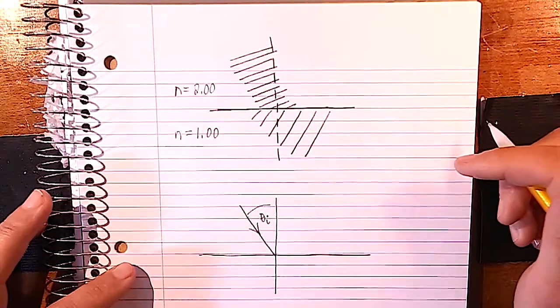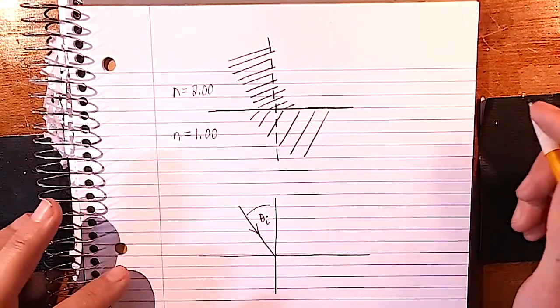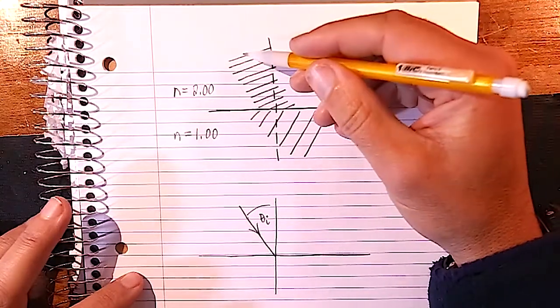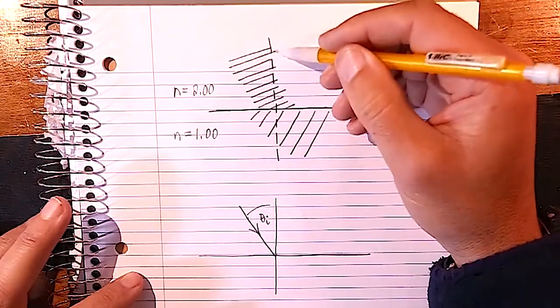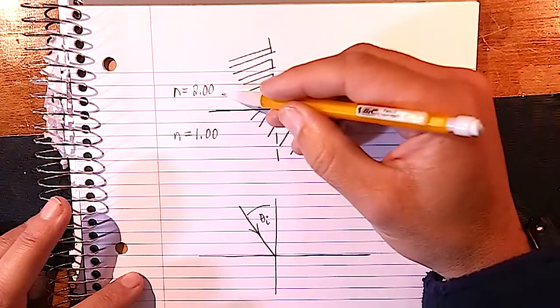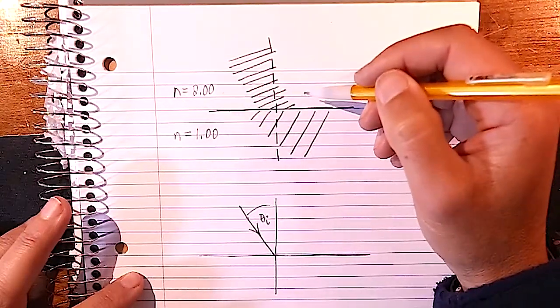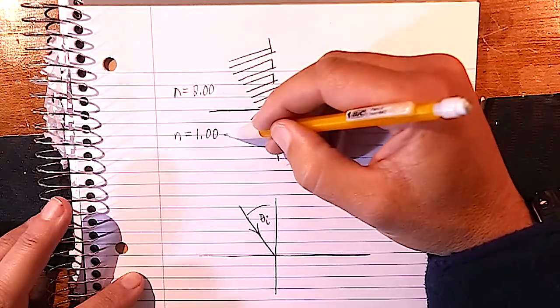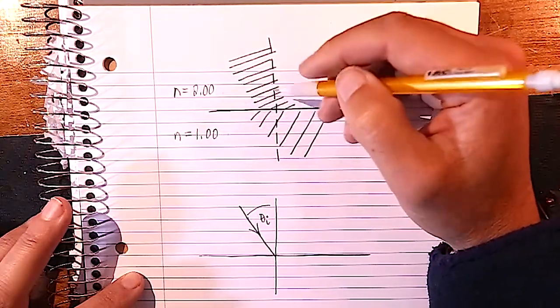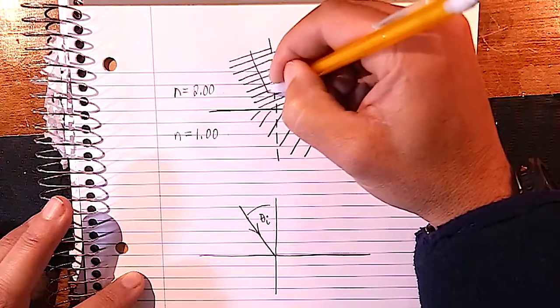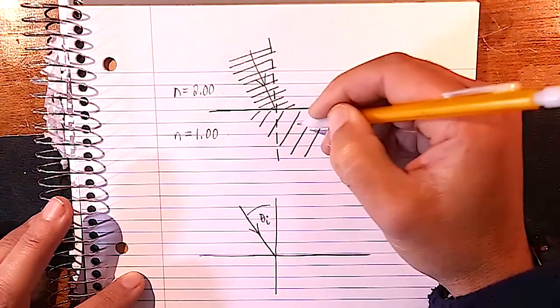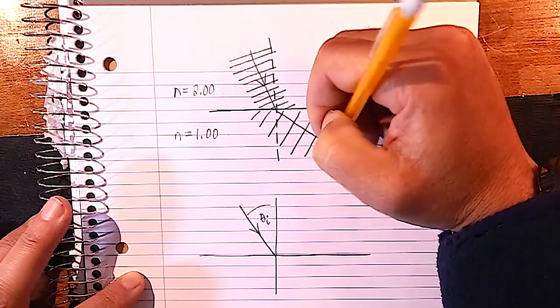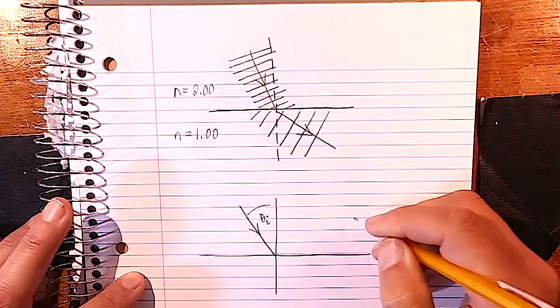So here's the other example of refraction. Again, our angle is oblique. It's not coming in on the normal. And we're changing mediums, so therefore we're going to get refraction. And if we're going from 2.0 to 1.2 or 1.0, we're going to speed up. So here's our ray that's incident, and here is our refracted ray going out like that.